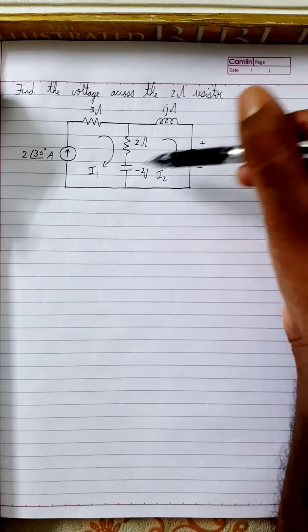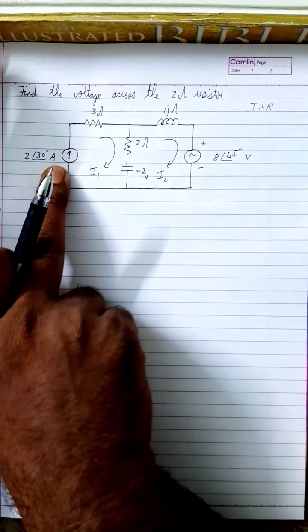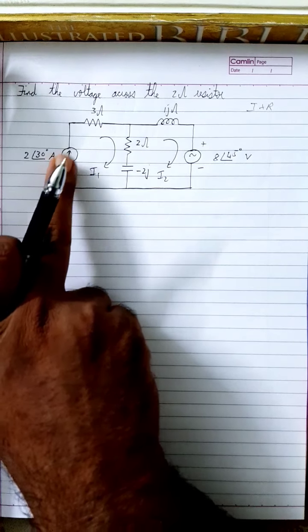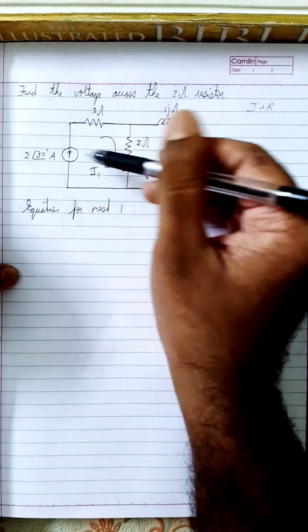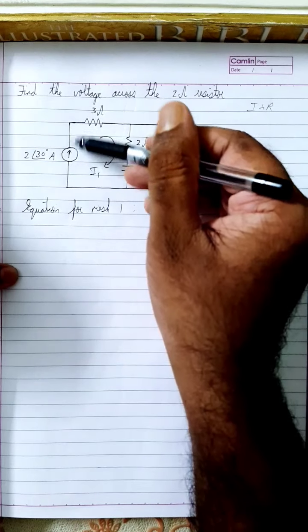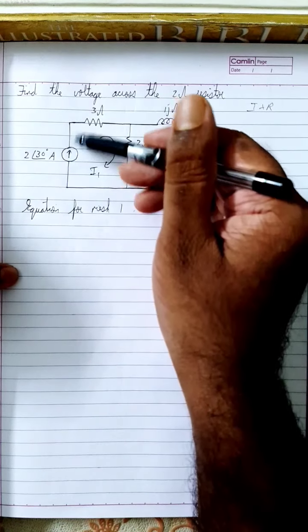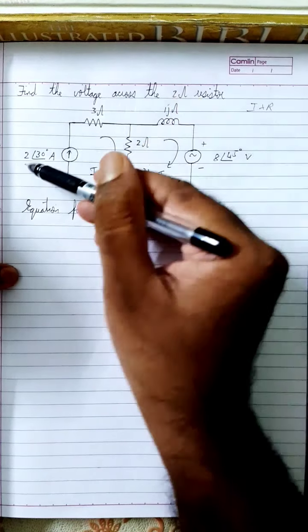But one thing about this is that there is already a current source at the side of this mesh, right? Therefore the equation for mesh 1 is, so you can see that we already know that the current through this branch is I1, and the same current through this branch is 2 angle 30, which means the equation for mesh 1 is that I1 is equal to 2 angle 30 degrees. That's all. So we already found the value of I1, right?